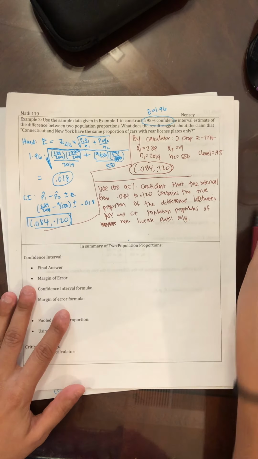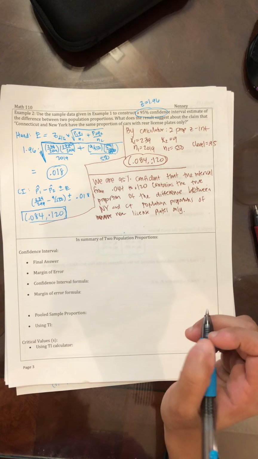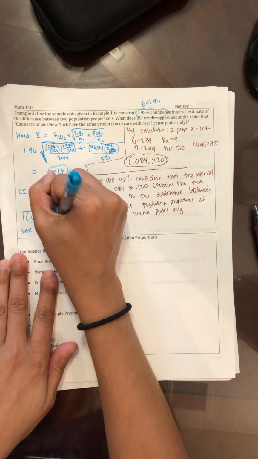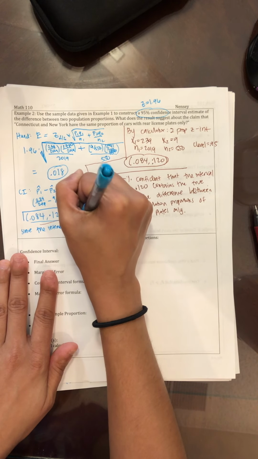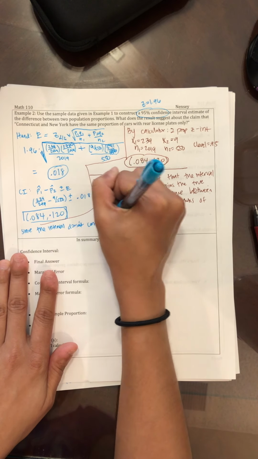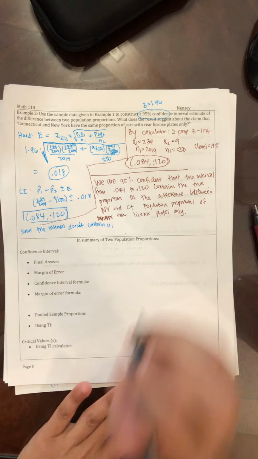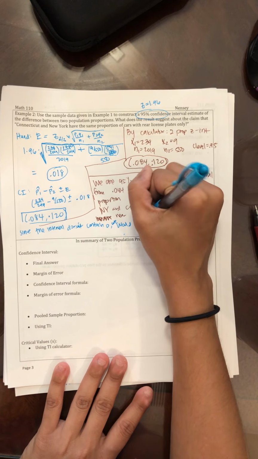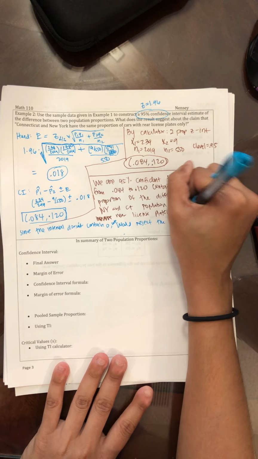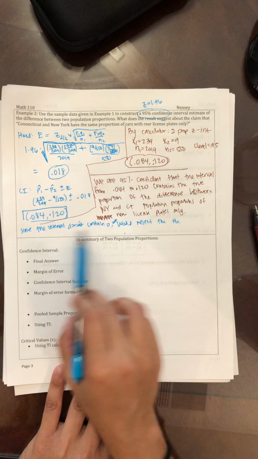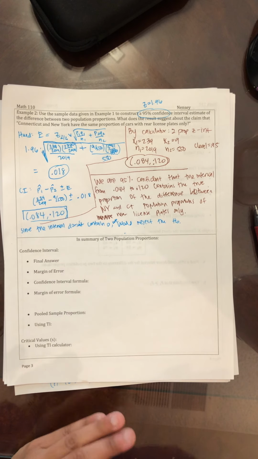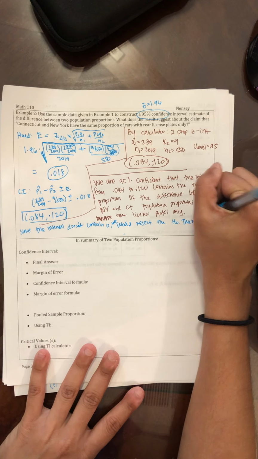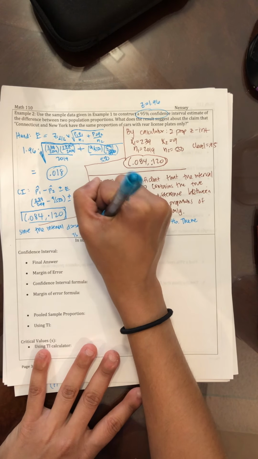So I'm going to write a little bit of what this really means. Since the interval doesn't contain 0, we would reject the H0. You actually would reject the H0 because it doesn't contain 0. If it contains 0, we would fail to reject it because 0 is contained in it. Then it would be the same sentence as the front. So I'm going to say there is sufficient evidence.